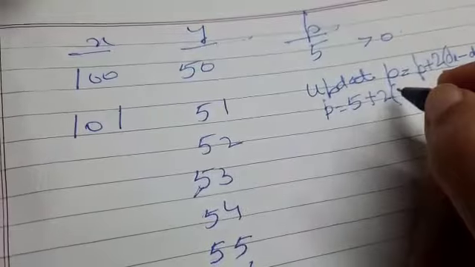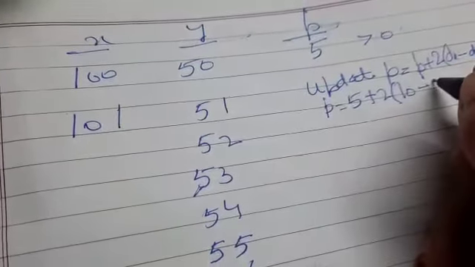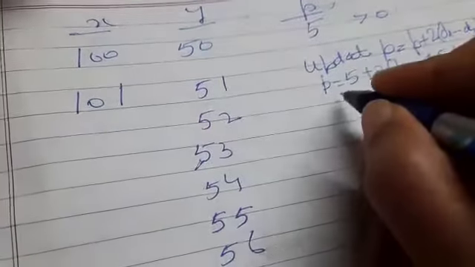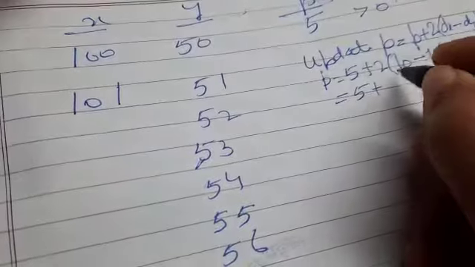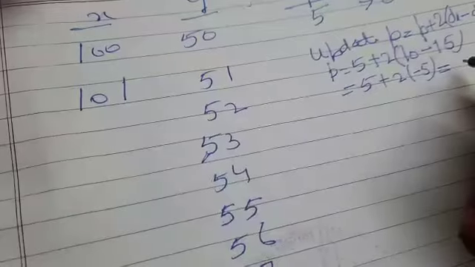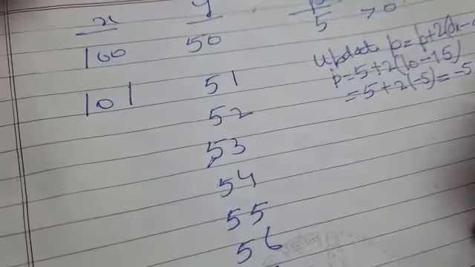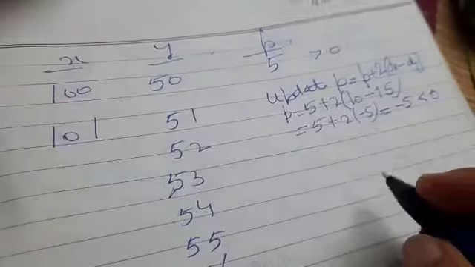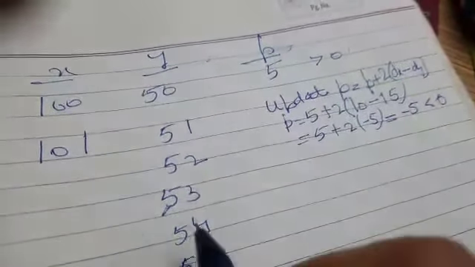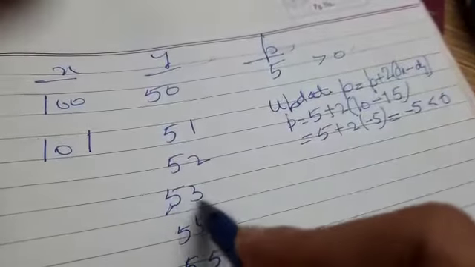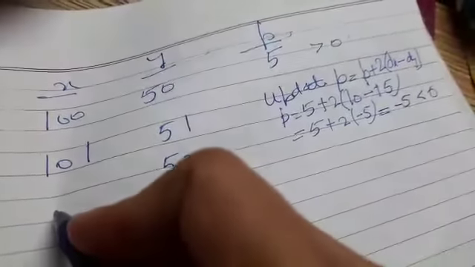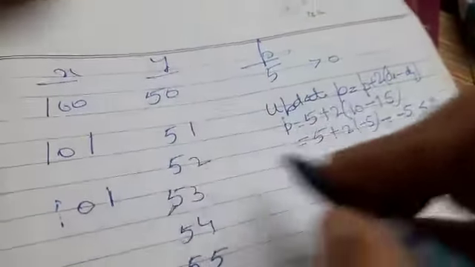Here dx is 10 and dy is 15. So it comes out to be 10 minus 15, so it evaluates to 5 plus 2 times minus 5. And it comes out to be 5 minus 10, that is minus 5. Now it is less than 0. So in the next step, we have sampled y, but x will remain the same, that is, as in the previous row, it will be 101.